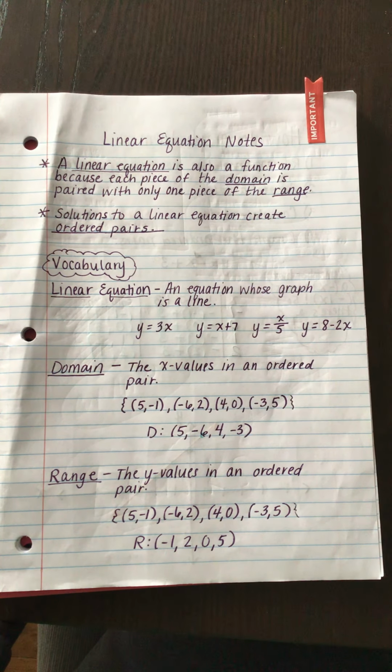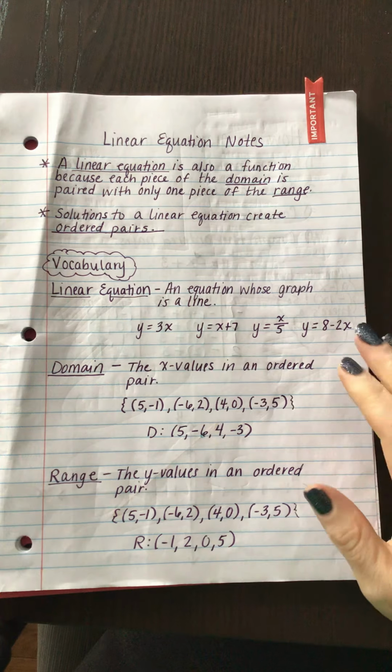Okay, so I'm going to not go fast, but I'm going to just read through these. Since it's a video, you can pause it as necessary to copy things and then play it when you're ready to move on. So this is the notes for linear equation notes.